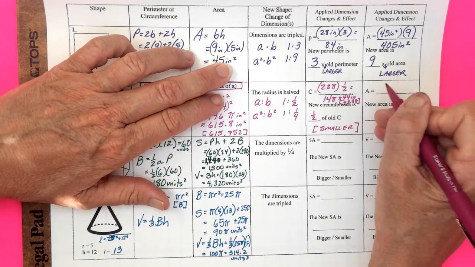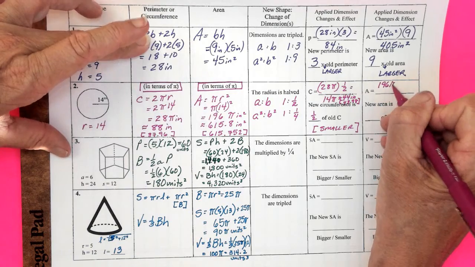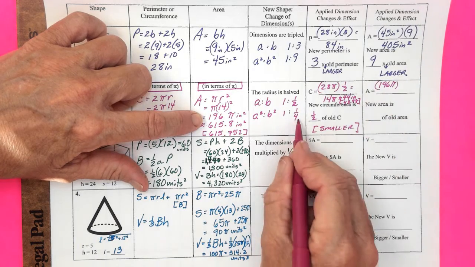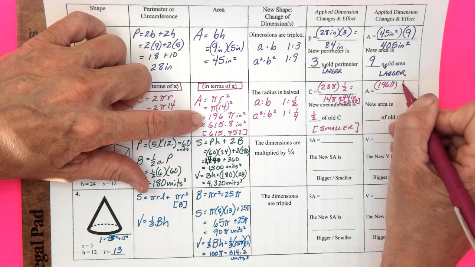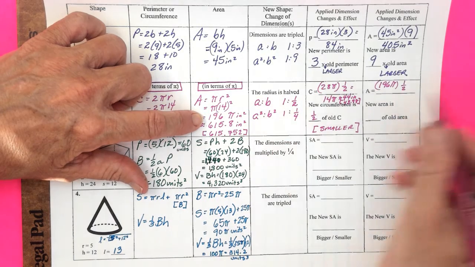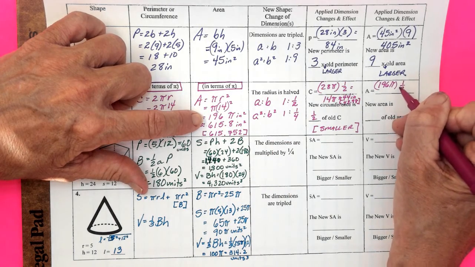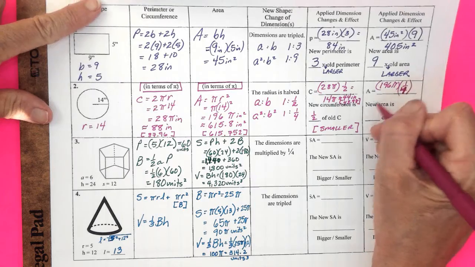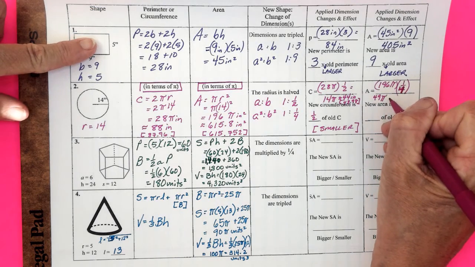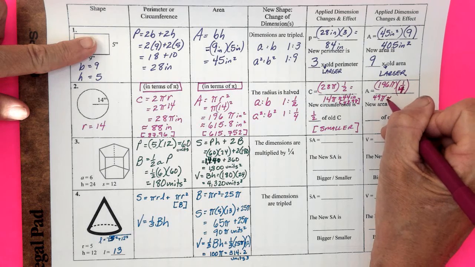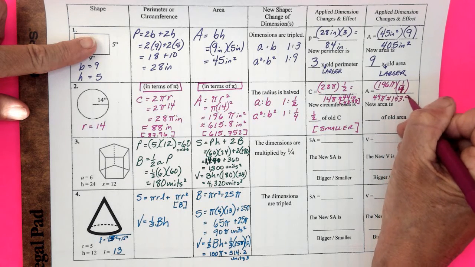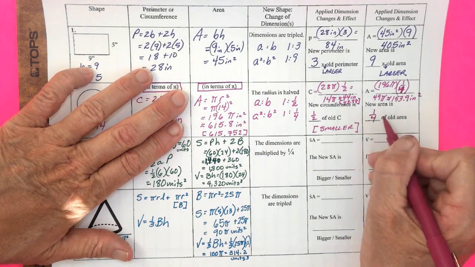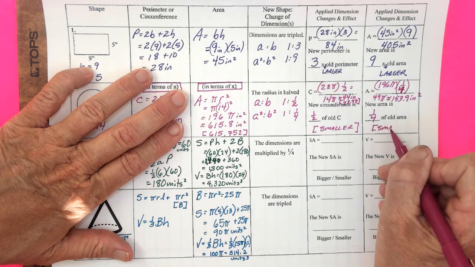And for area, the original area of 196 pi, which we found right here, we're going to multiply that times 1/4, because we're scaling with area, which is a squared value of the linear relationship. So 1/2 squared, I'll just go ahead and make this 1/4. I think that's easier. Times 1/4, and we will get 49 pi, which is about 153.9 inches squared. The new area is 1/4 of the old area. It is definitely smaller.